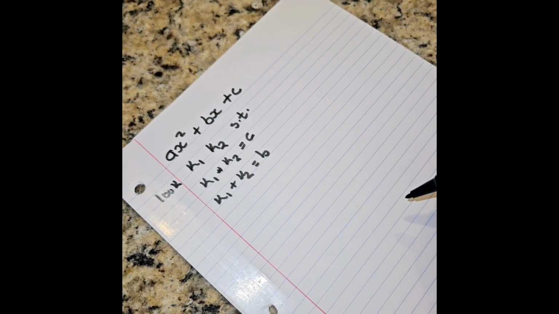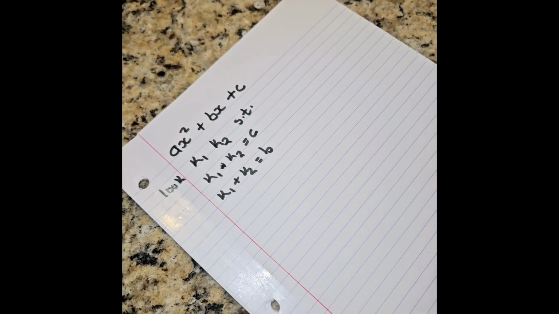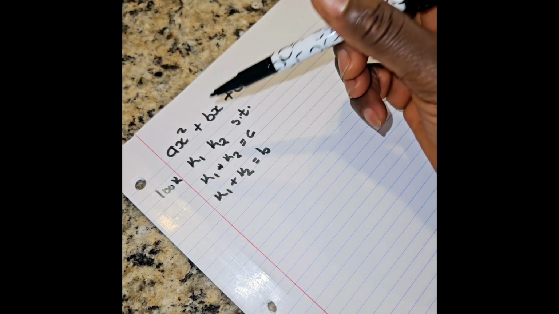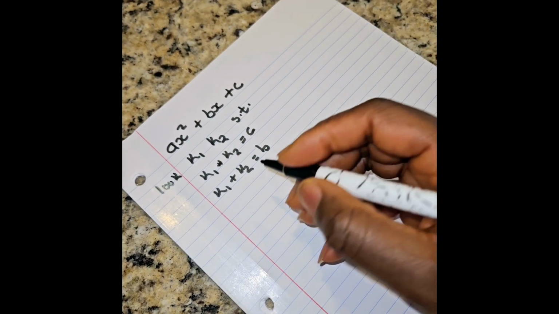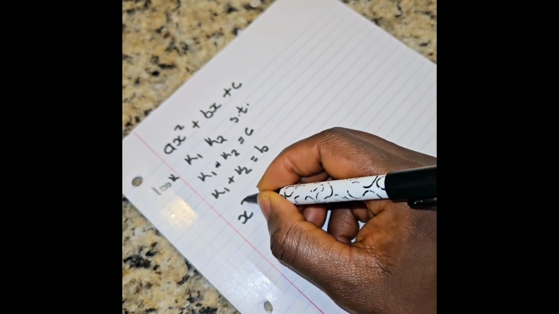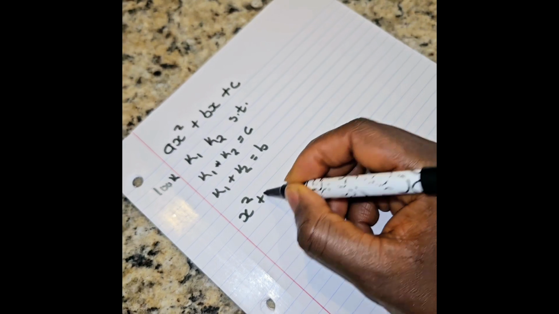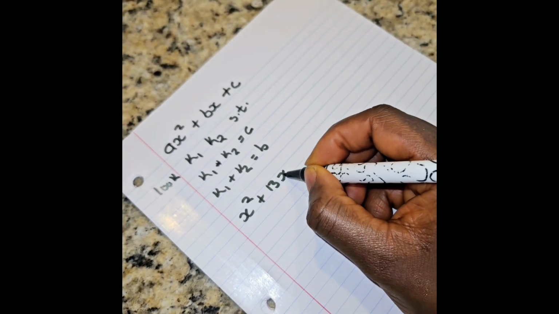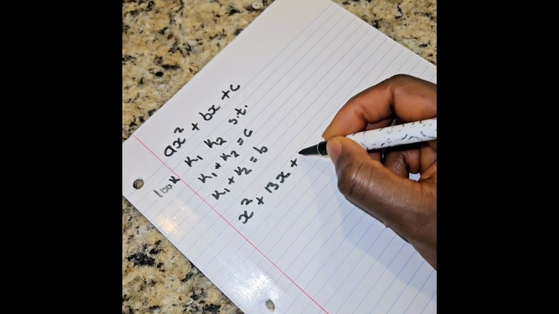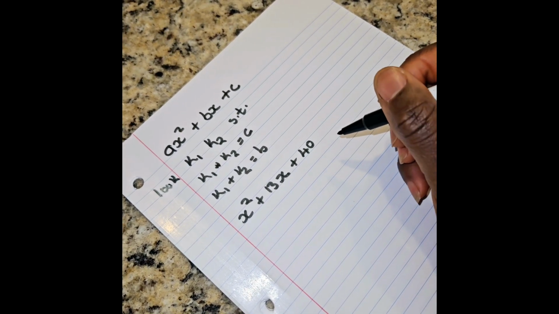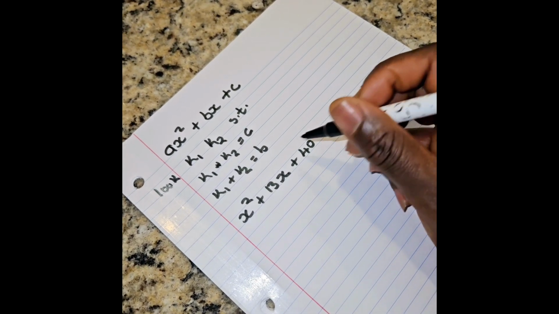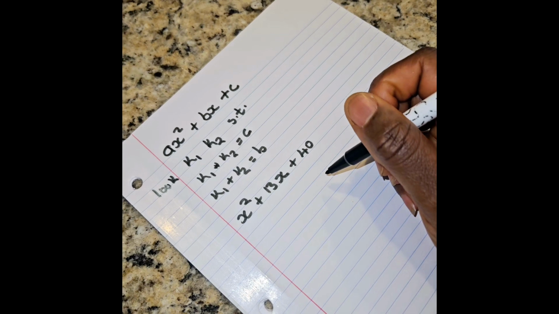the polynomial. Now, I'm going to work first with the situation where a is 1. For example, I have x squared plus 13x plus 40. I need to factor this equation.